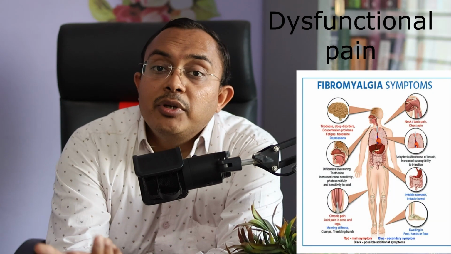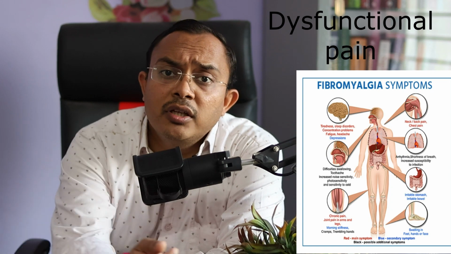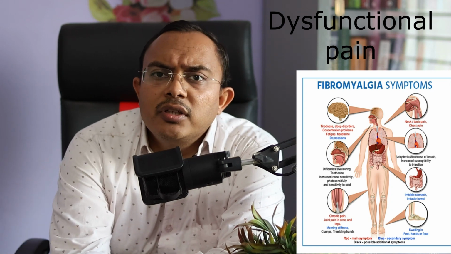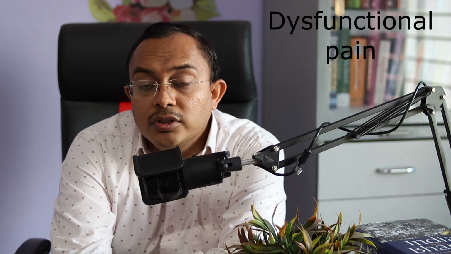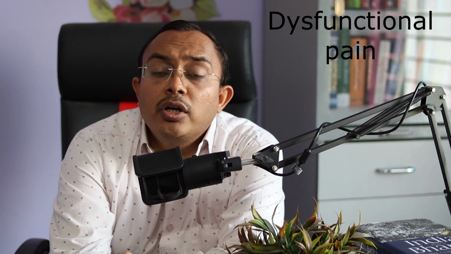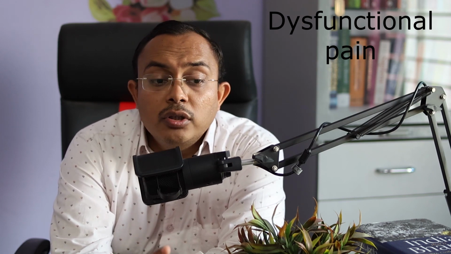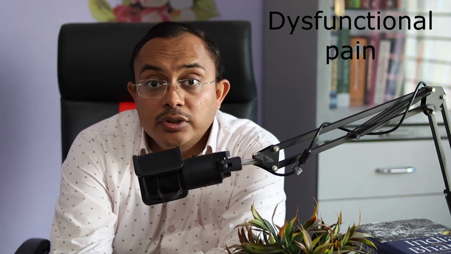In fibromyalgia, the patient has a vague pain in the shoulder, back pain and so on, and you go for an MRI and everything is normal, still there is a pain. So what will you call this? This is called dysfunctional pain. There may be some interaction between the tissue and nerve getting altered, or the interpretation of the pain by the person itself is different. So this may be another reason.